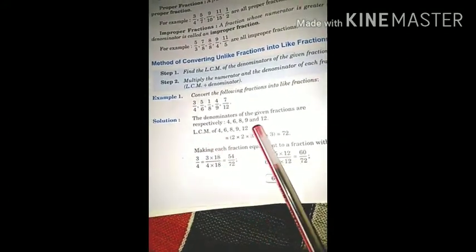Convert the following fractions into like fractions: 3 by 4, 5 by 6, 1 by 8, 4 by 9, 7 by 12. The denominators of the given fractions are 4, 6, 8, 9 and 12. Now find the LCM of the denominators 4, 6, 8, 9 and 12, which is equal to 72. Now make each fraction equivalent to a fraction with denominator 72.